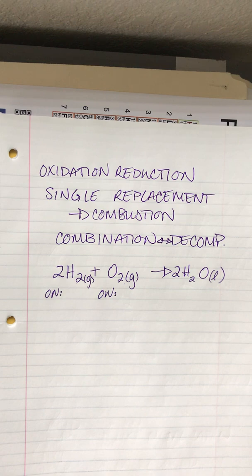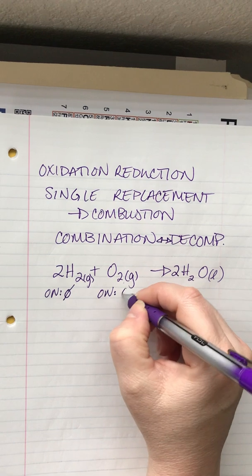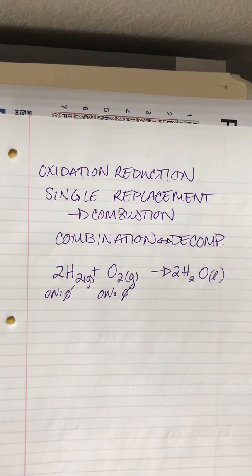Oh, diatomic. Will it still be zeros since it's an element? That's exactly right. They're both elements, so they both have an oxidation number of 0, right?